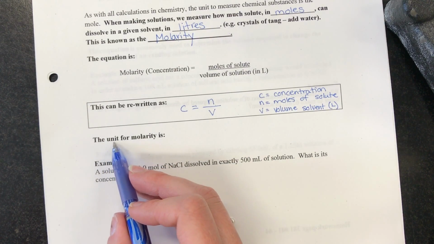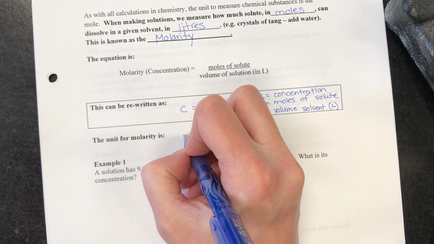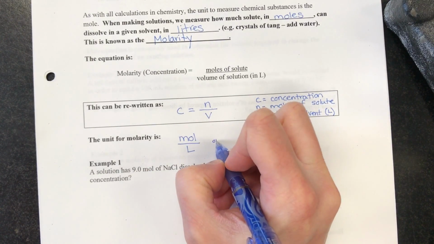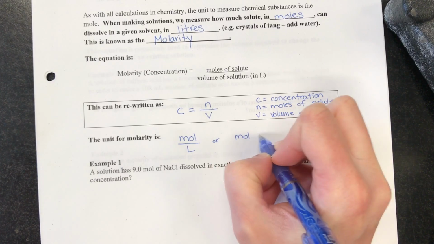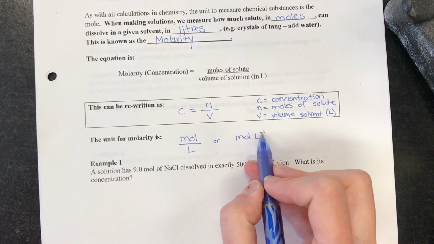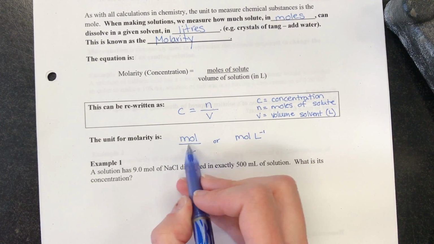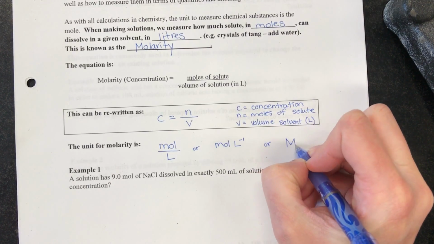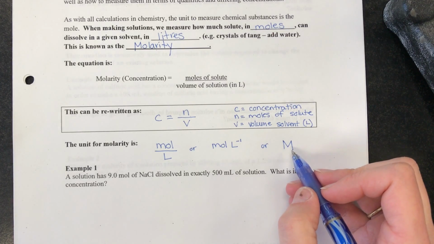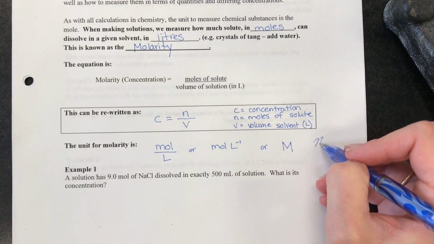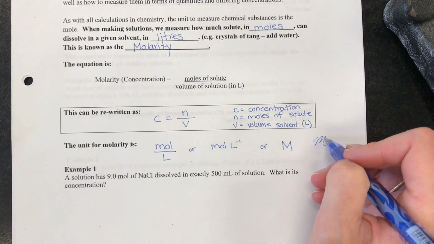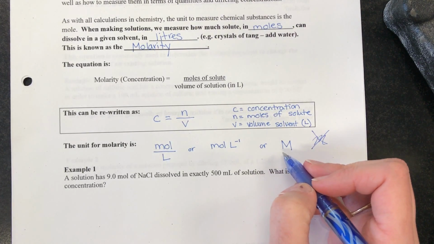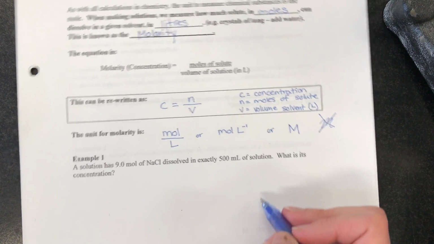When we write the unit for molarity, it's moles per liter, or you can write moles per liter like this. When you have the -1 exponent, it's the same as divided by. Or we use capital M. So remember when we talked about molar mass and we had the curly M for molar mass? It's important that this is molar mass, this one is molarity. So don't get them mixed up.